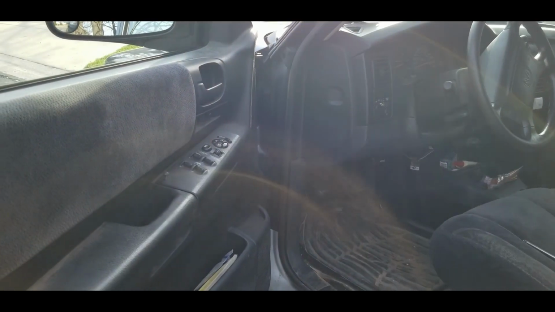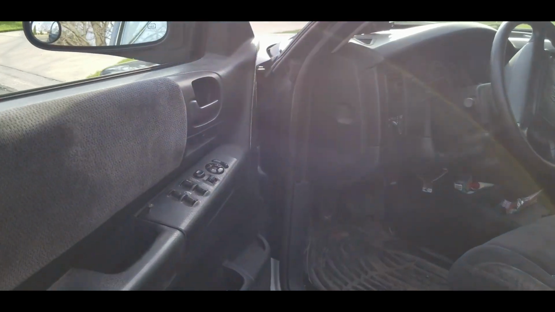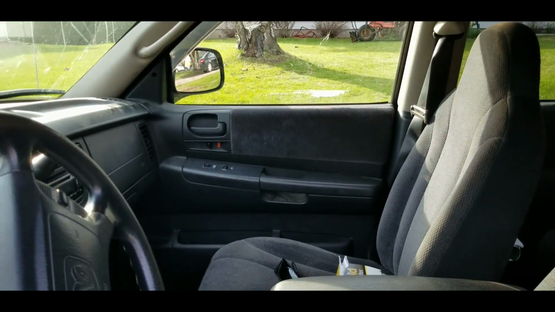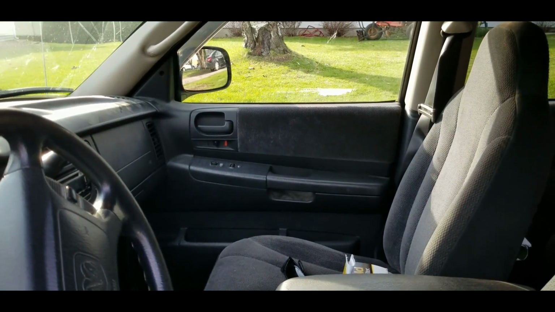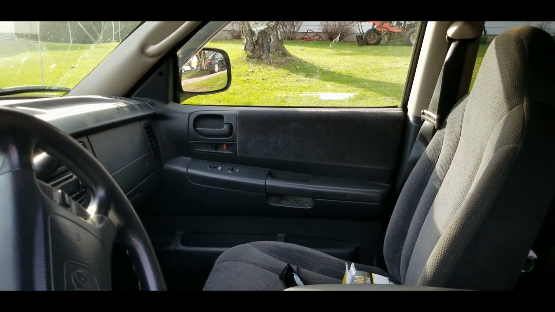Hey there, today we're going to talk about Dodge Dakotas. My Dodge Dakota is a 2002 Dodge Dakota quad cab. It's got electric windows. And this is actually the second 2002 Dodge Dakota that I've had. And both of them have the same problem with the electric windows.